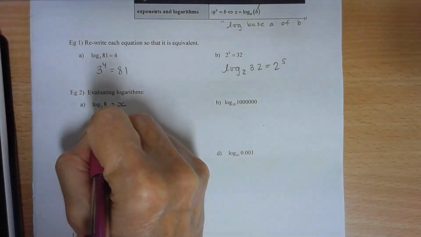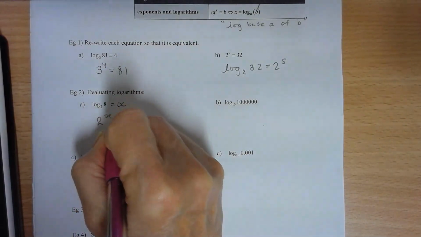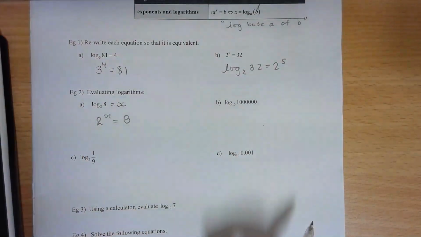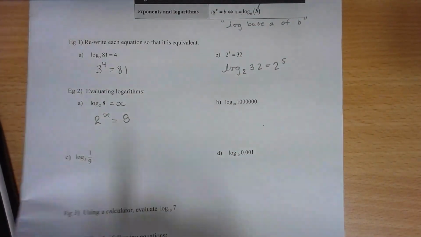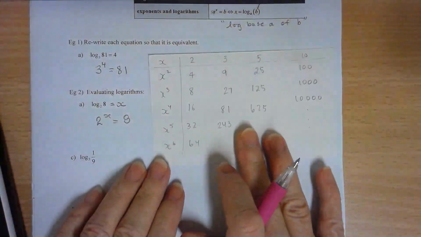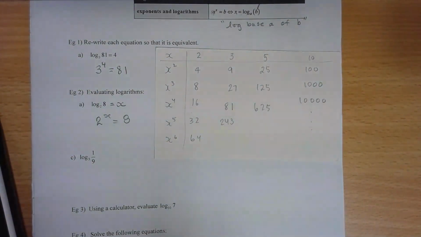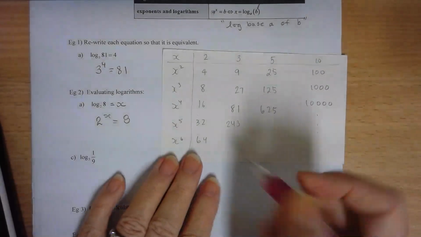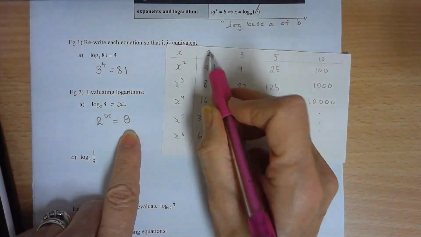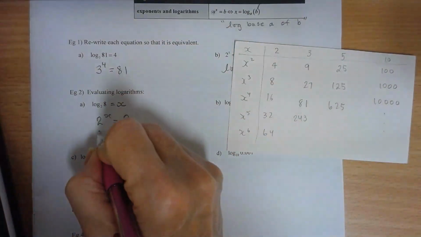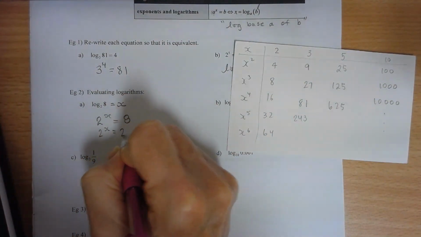So I'm going to go 2 to the x equals 8. Now I got to remember, and I thought I brought it with me, I did, this little card that we made ages ago, and if you don't have that, you should probably try to make another one. But I know that 8 is 2 cubed. So I go 2 to the x equals 2 to the 3.